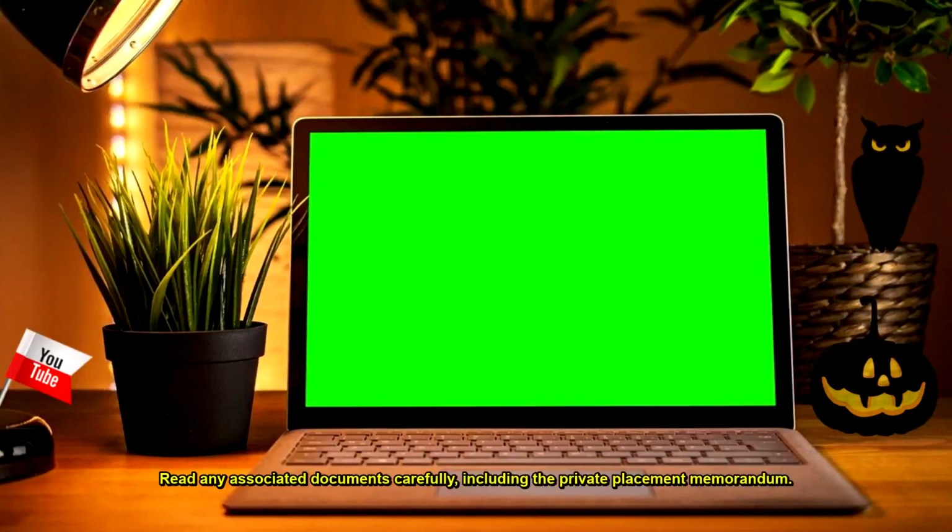Read any associated documents carefully, including the private placement memorandum. Determine the amount you wish to invest in the selected DST. Proceed to the investment form and input your investment amount.